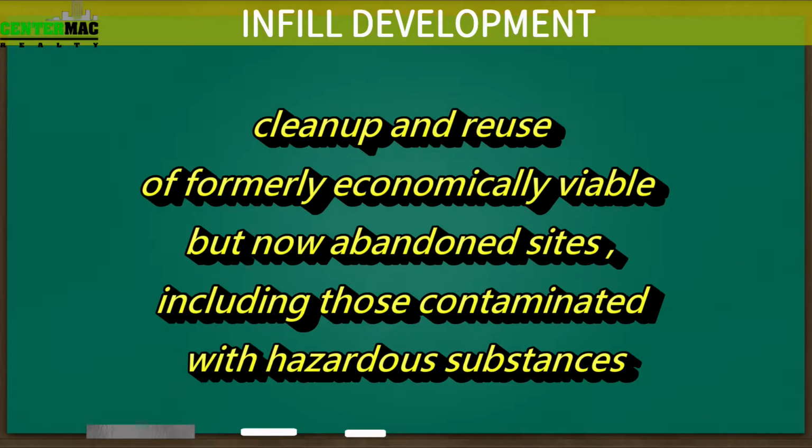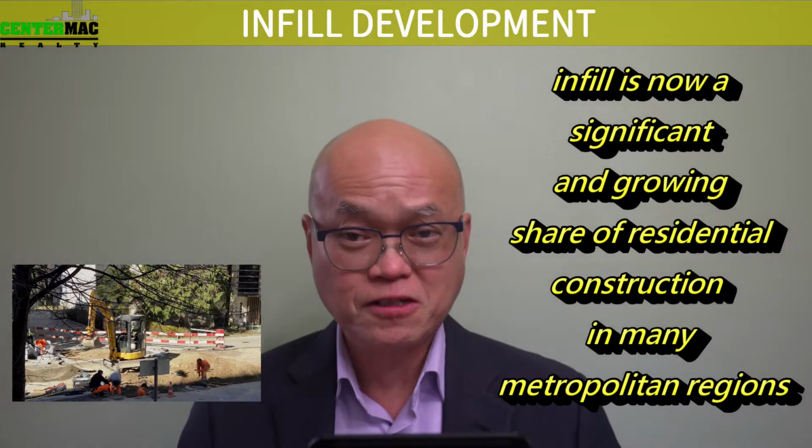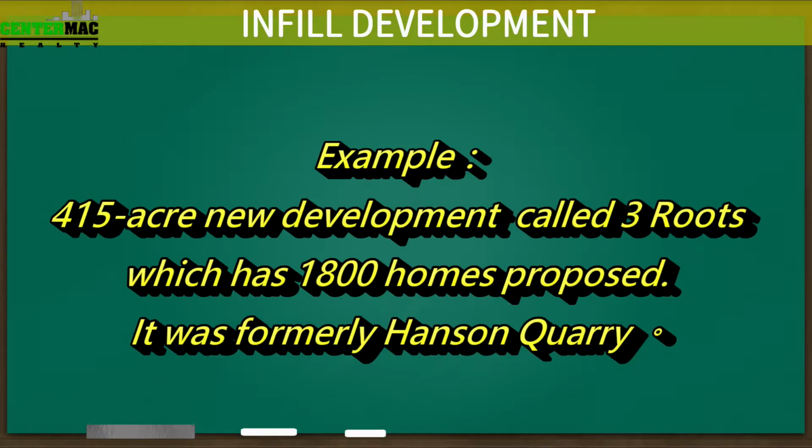Let's start with infill development. It refers to the cleanup and reuse of formerly economically viable but now abandoned sites, including those contaminated with hazardous substances. Infill is now a significant and growing share of residential construction in many metropolitan regions. For example, there is a 415-acre new development called Three Roots, which has 1,800 homes proposed. It was formerly known as Hanson Quarry. Watch this video if you want to learn more about Three Roots.